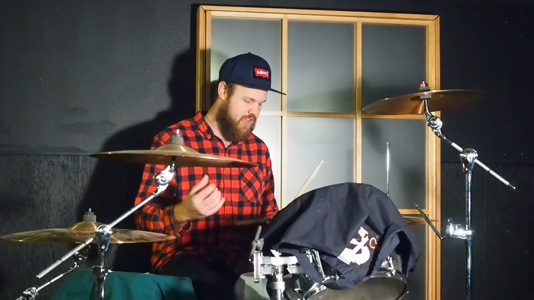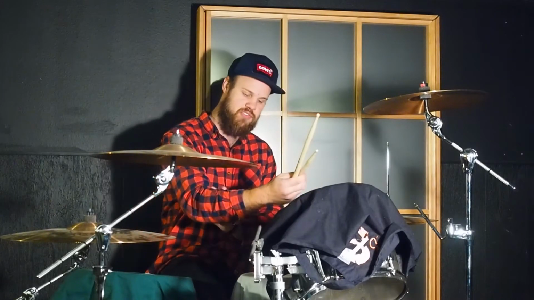See how that's a lot more rigid and a lot more stiff? That's going to cause you a lot of problems in the long run, because say you're playing a set with your band, you're at a church, you're at a gig, whatever's going on. If you're doing that for a long period of time, you're going to cause some serious muscle issues here. You're going to get cramps, and it's just going to be a lot harder for you to play the way you want to play. So you want to focus on your stick control.